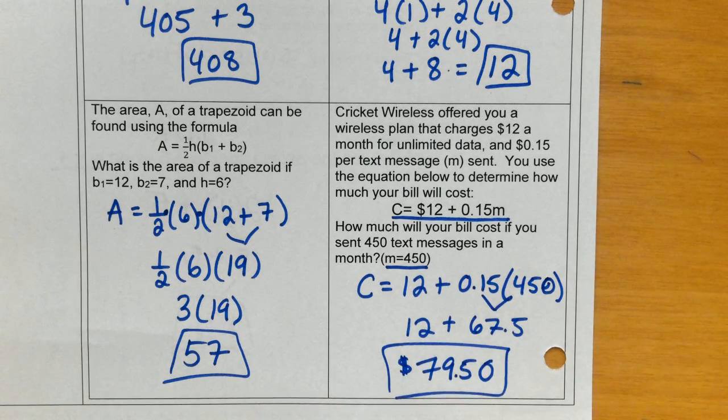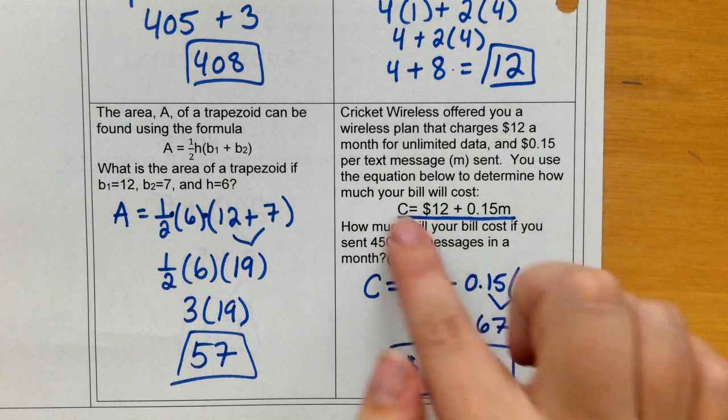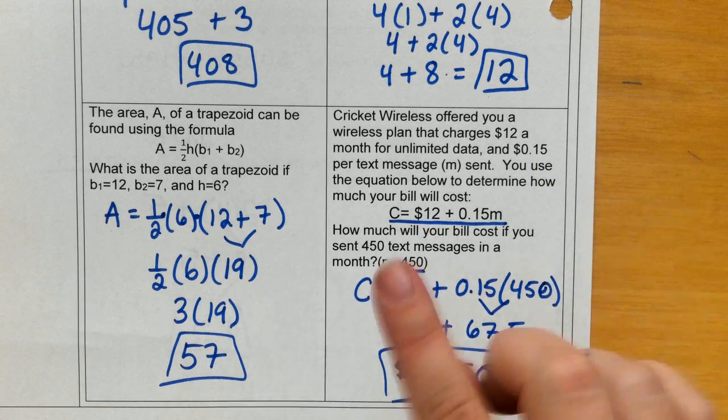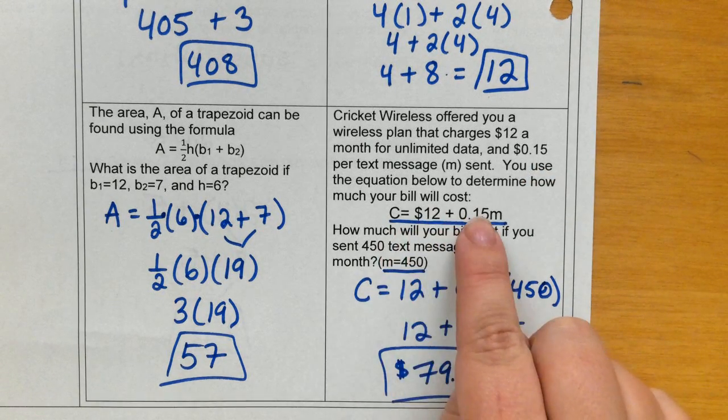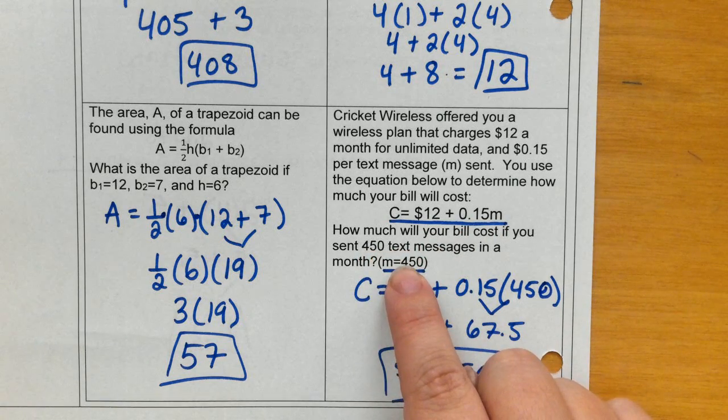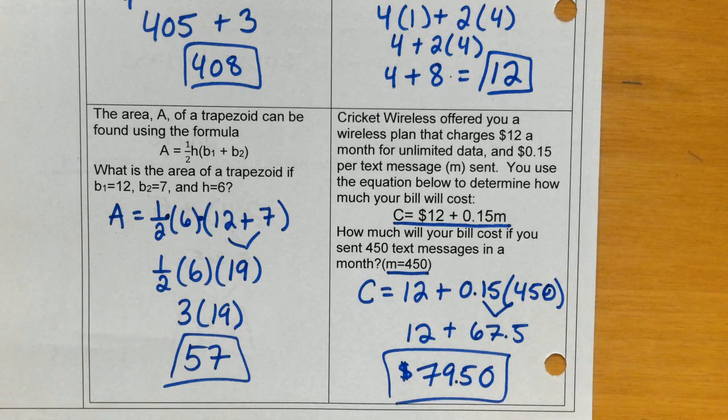79.5 or 79.50. So I know that these problems can be scary because there's a lot of words, but as long as you read it and you notice the math and then look for the letter or for the variable that they're giving you, it can make your life just a little bit easier.